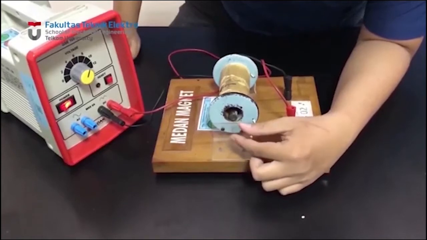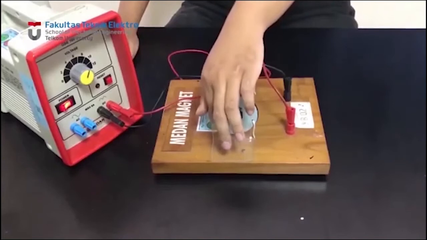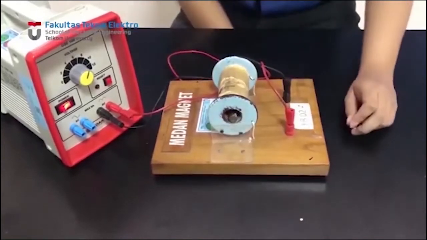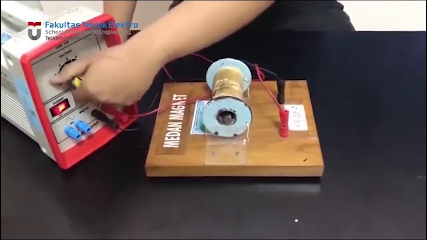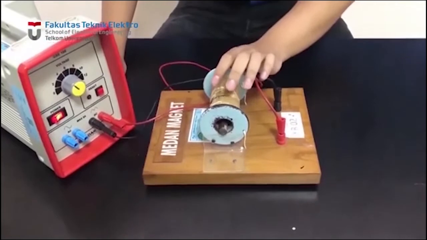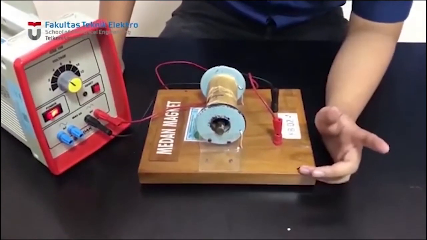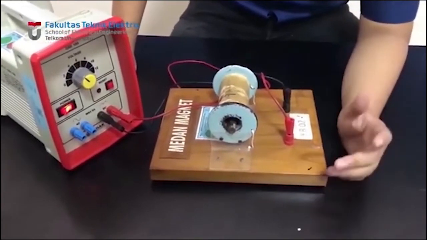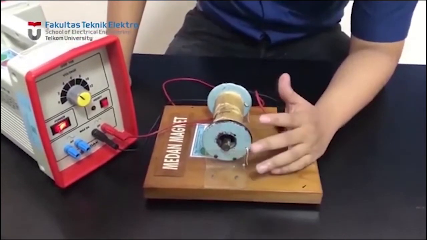For the 4 volts, there is no vibration, but there is a weak force that can pull the clips into the iron rods. In 6 volts, there's a little vibration and the force goes stronger. In 8 volts, the vibration feels stronger and of course the force feels stronger too.